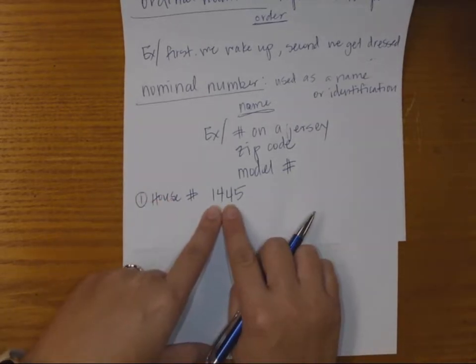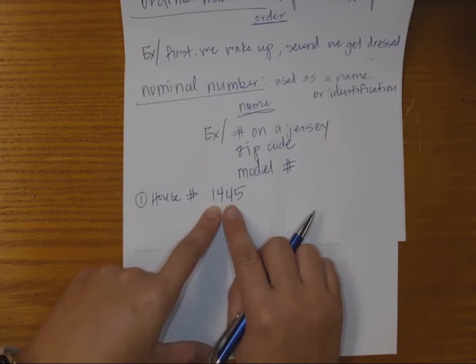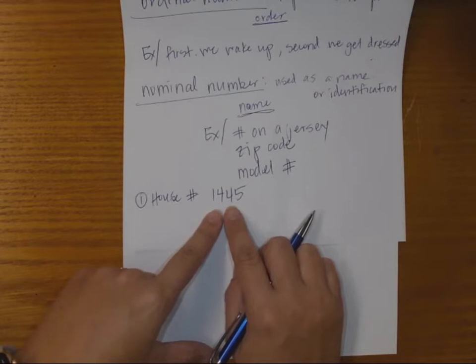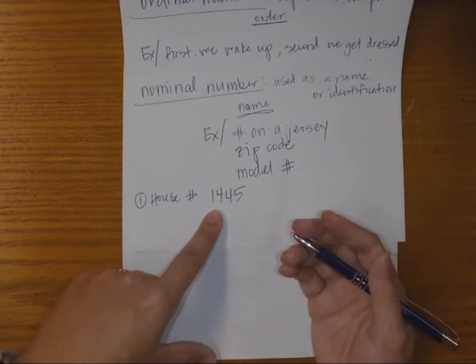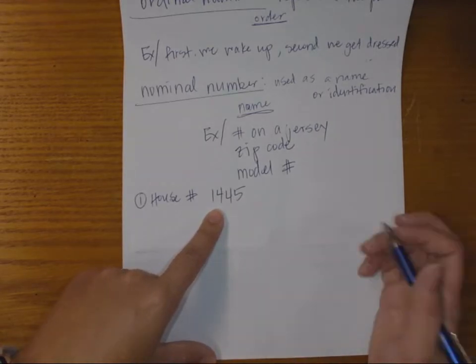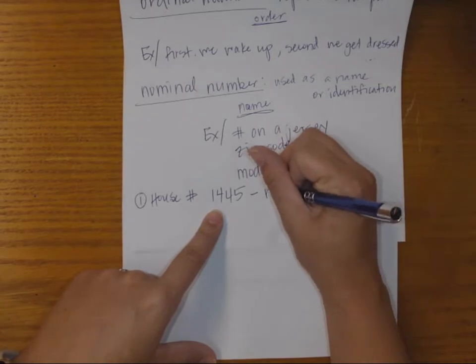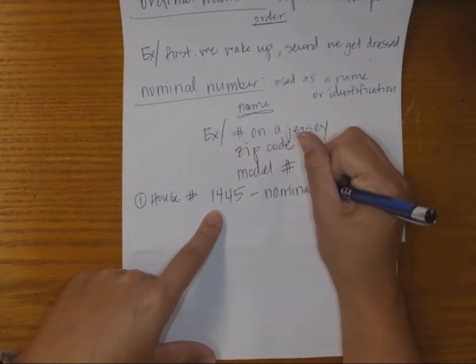Okay, does that number tell how many of something? No, there's not 1,445 houses on that street. Does it represent the order? Is it the 1,445th house on that street? No, it's just a name. Lots of times there is a purpose for the number, but in this case it's just a name, so it's a nominal number.